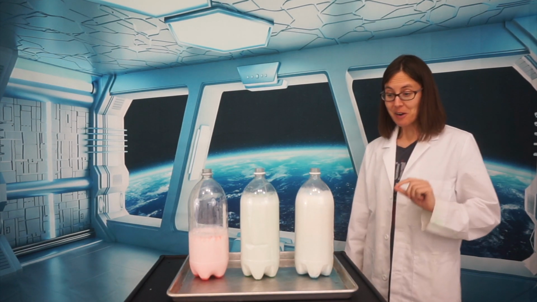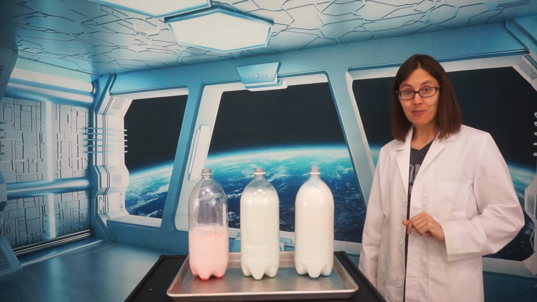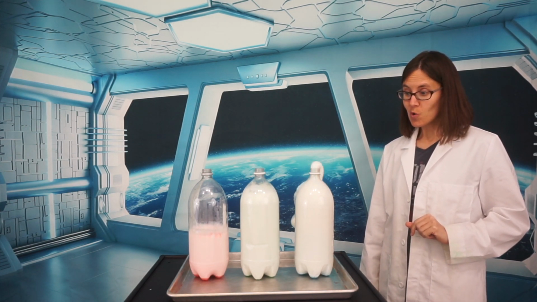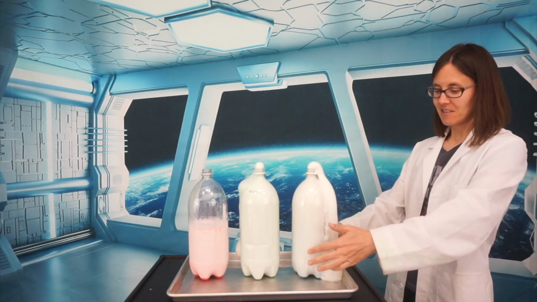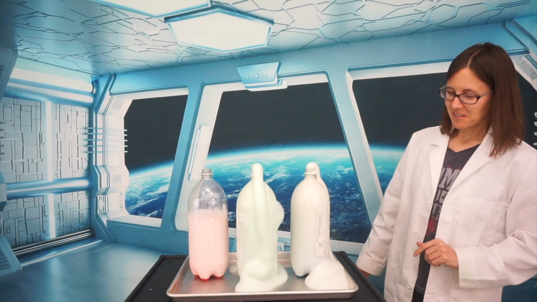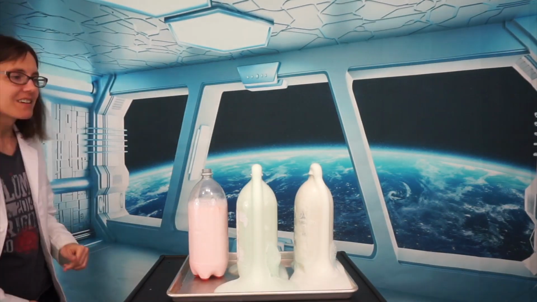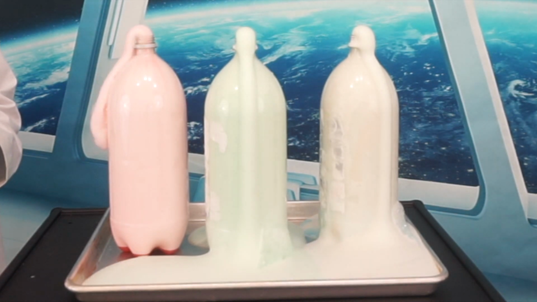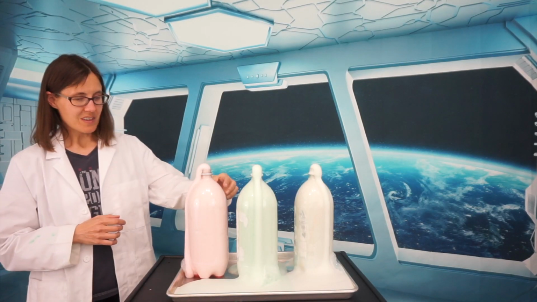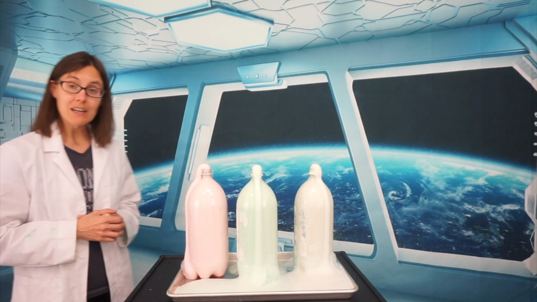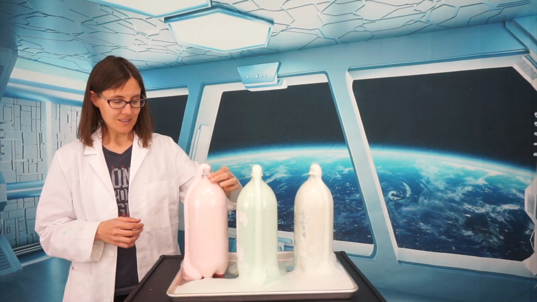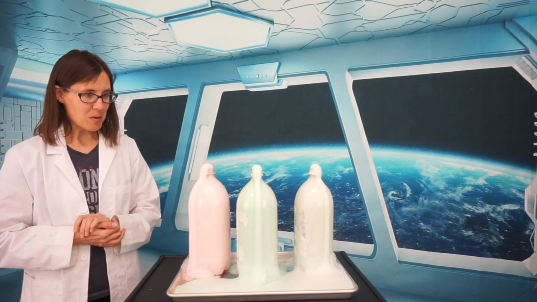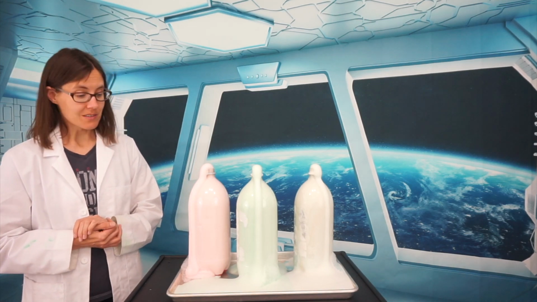You can see that clearly our one with additional yeast is going the fastest. Woo! It's a very nice toothpastey reaction here. Got a good stripe of foam coming down on all 3 bottles.